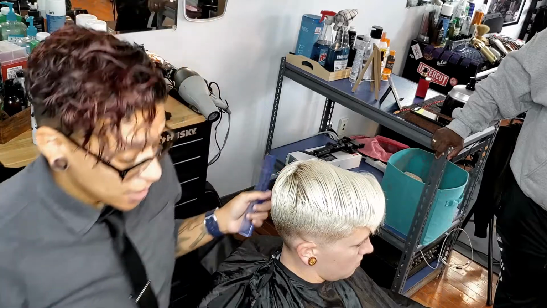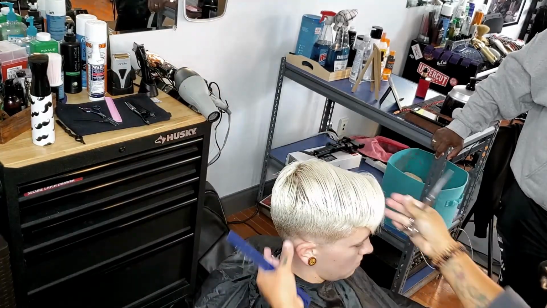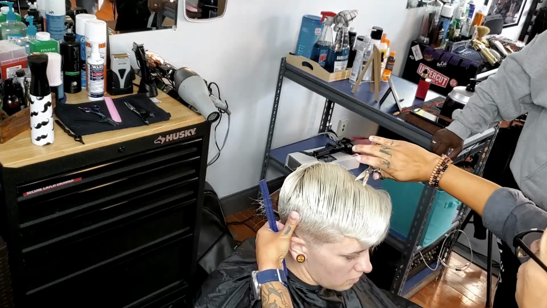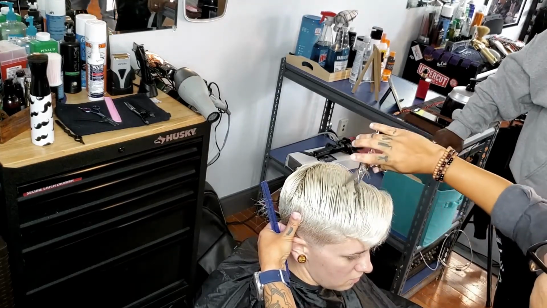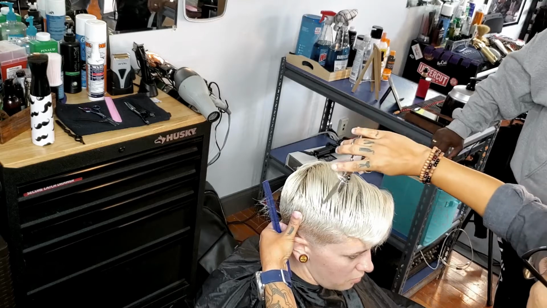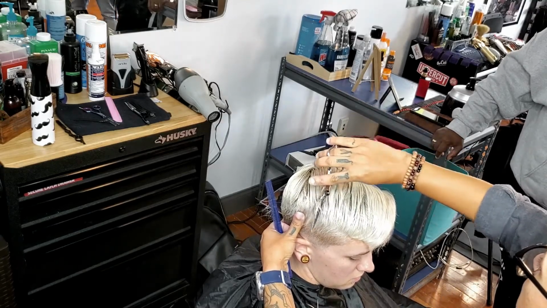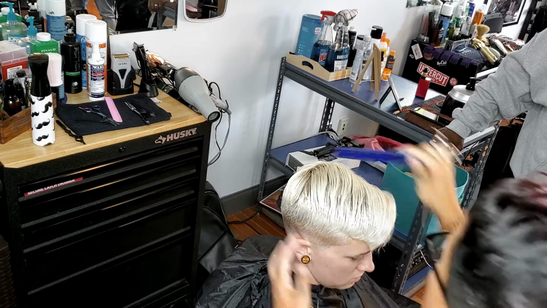Now stand in front of the client, turn their head toward you, and do the same thing, coming from the same way. But this one you're slide cutting, so you're not opening and closing your shears.